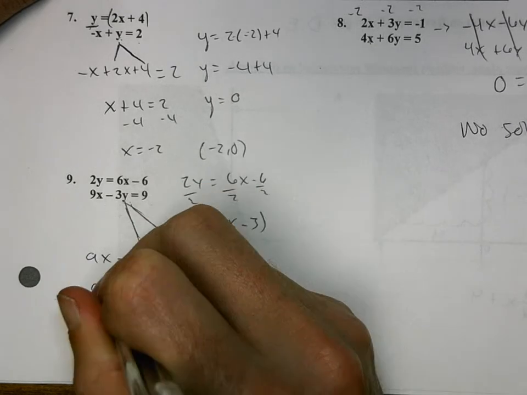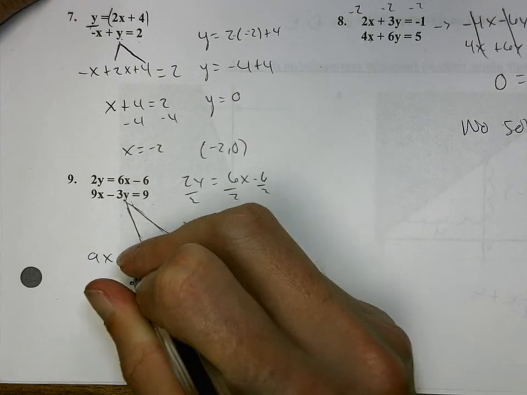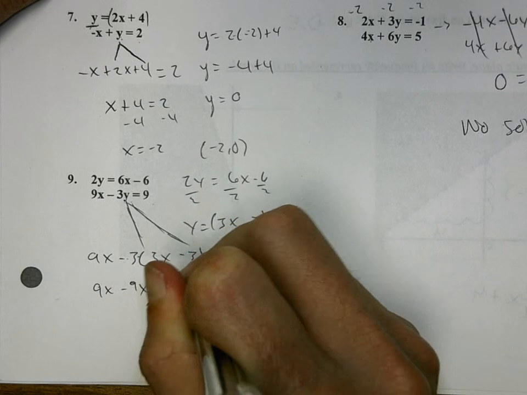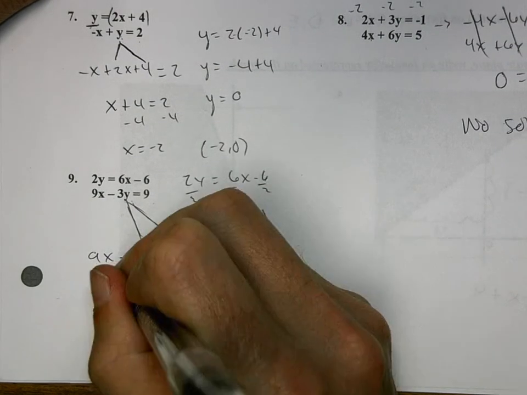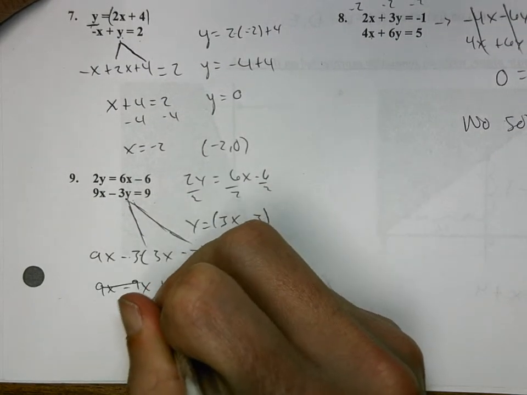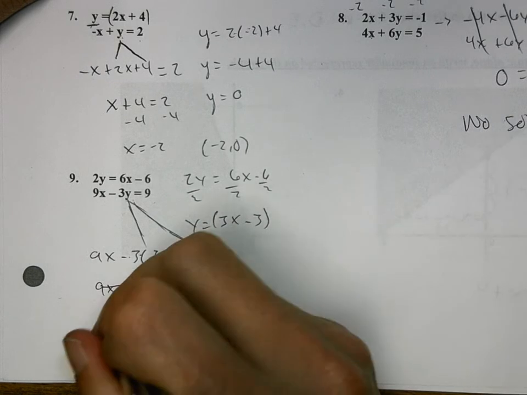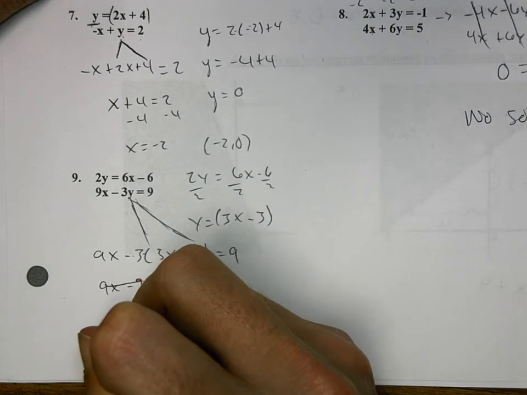Distribute, negative 3 times 3x is negative 9x. Negative 3 times negative 3 is positive 9, equals 9. 9x minus 9x cancels, and we get 9 equals 9. And that means that there are infinite solutions.